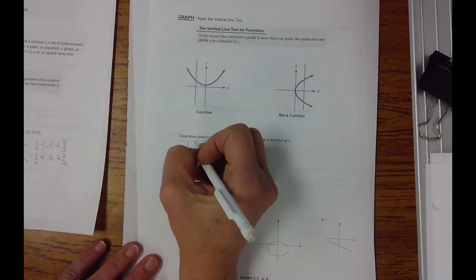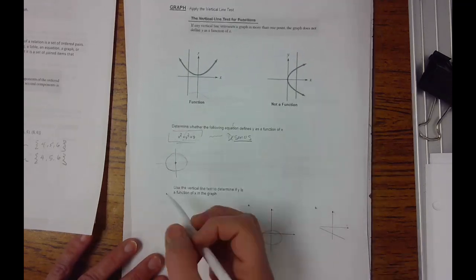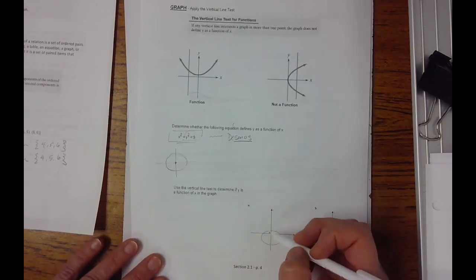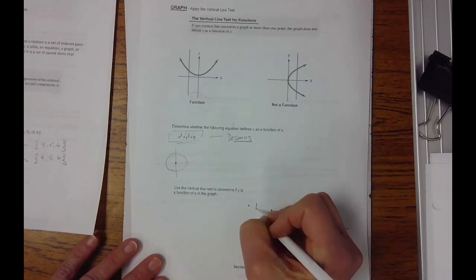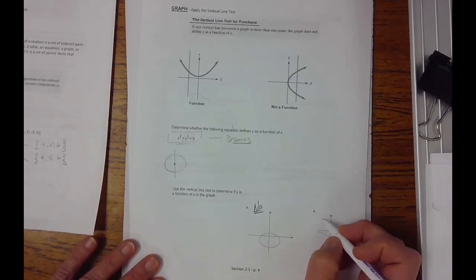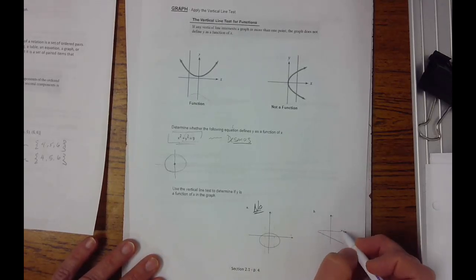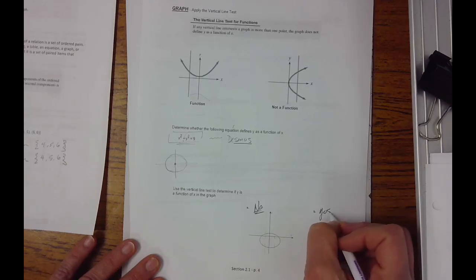The key here a lot of times is that squared, okay? So if the y is squared, then be careful, because a lot of times that will make it not a function. Then it says use the vertical line test to determine whether the graph is a function. Well, obviously this one is going to fail. No, it is not. But in this case, a linear equation will always be a function because there's no vertical line I can put there that hits twice, so this one's always going to be a yes.